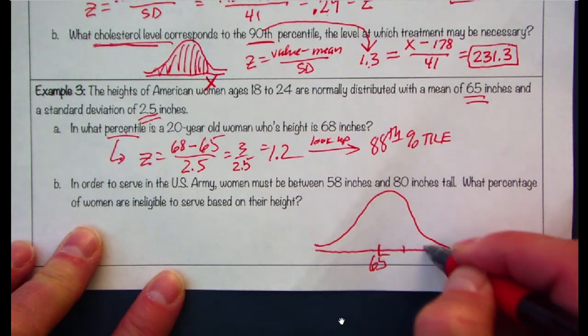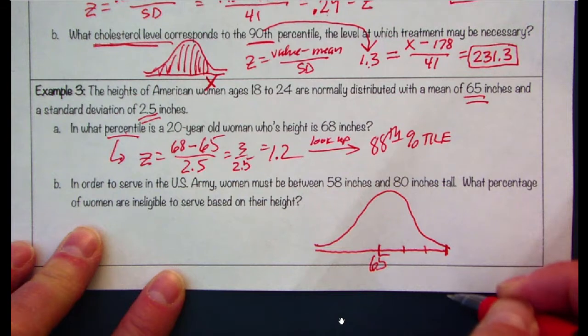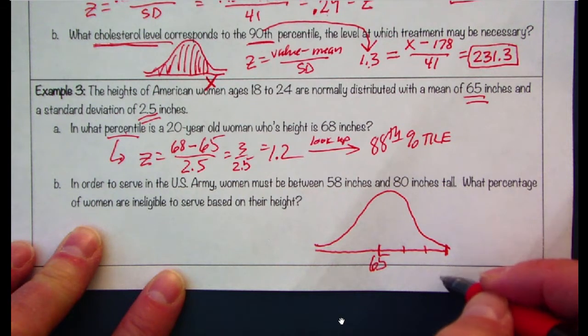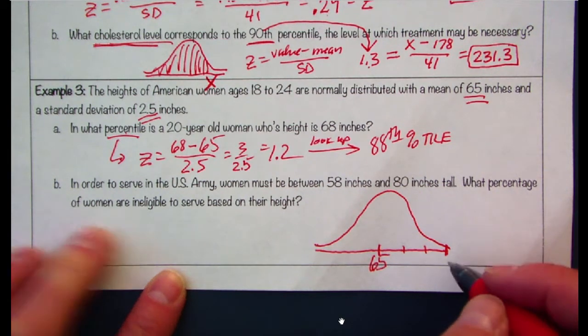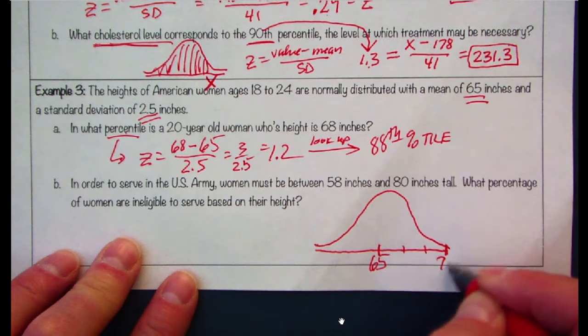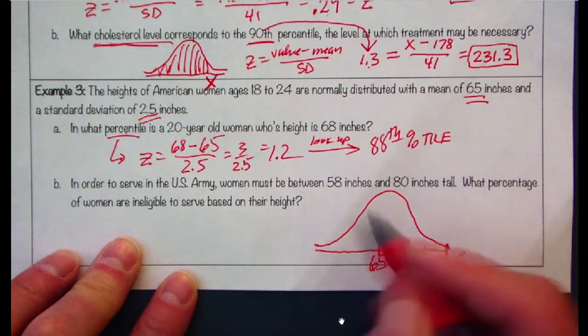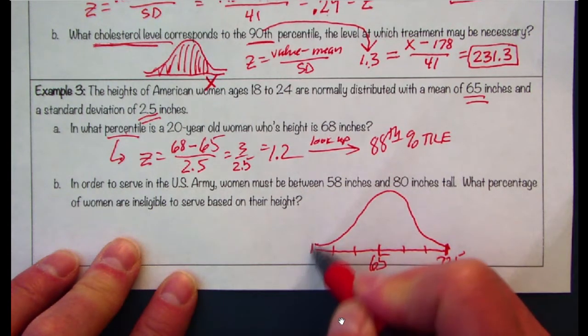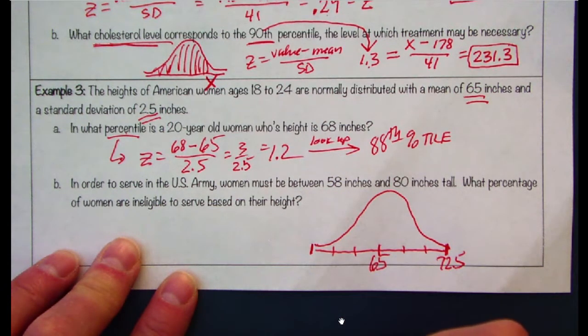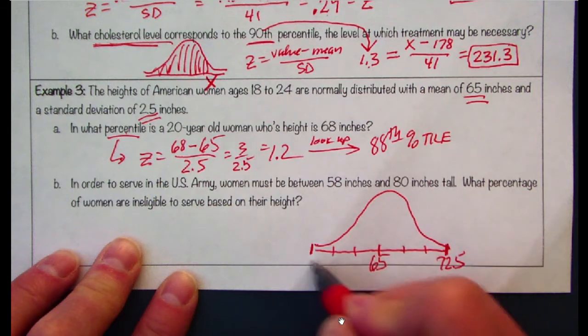So if we go out 3 standard deviations, that's 3 2.5s, which is 7.5. So all the way on the right would be 72.5, if I did my math right. So to be 3 standard deviations, you'd be 72.5. If you go to the left, the same distance, you'll find that the number way over on the end would be 65 minus, what did I say, 7.5. So that'll be 57.5, I believe.